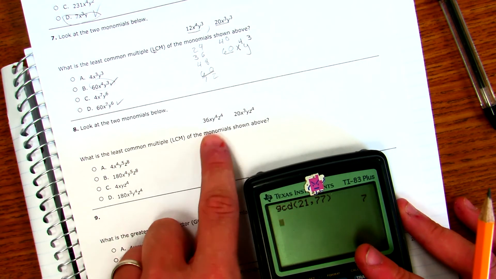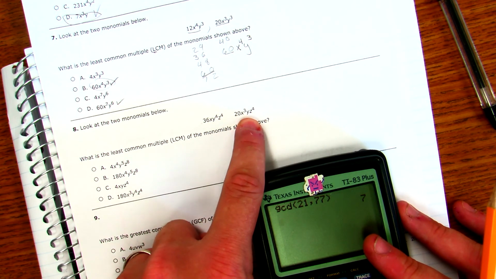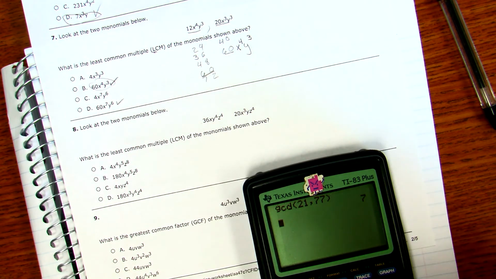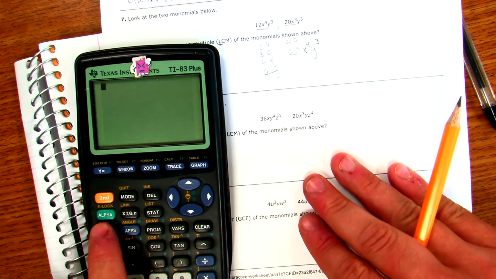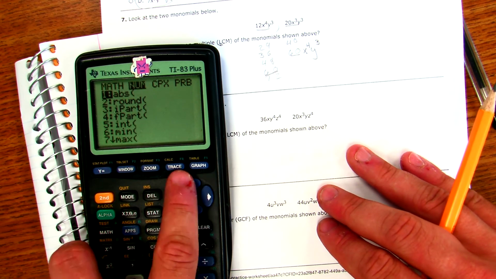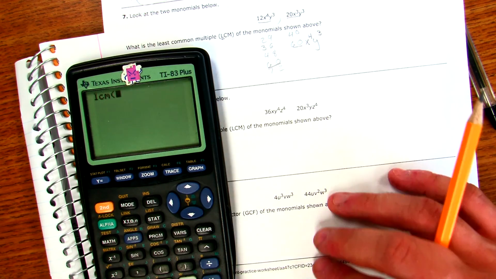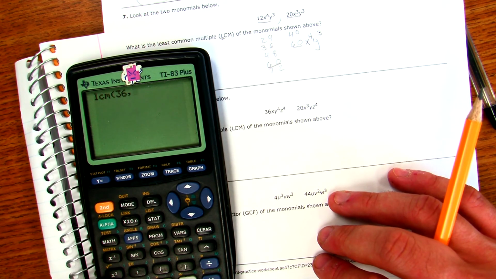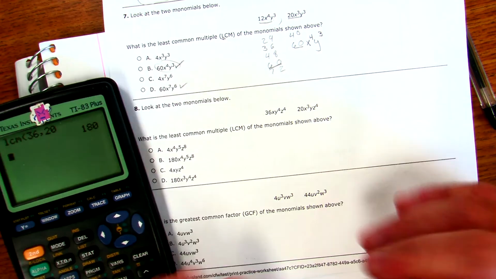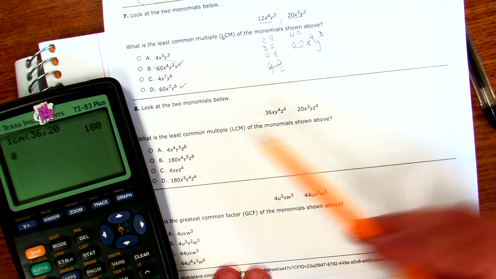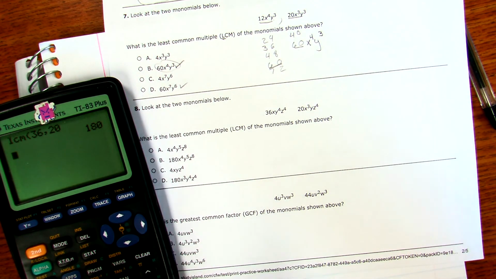They want the LCM of 36x, y to the fourth, z to the fourth, and 30x to the third, y, and z to the fourth. So again, let's use our calculator. I'm going to hit the math button, go over to num, and scroll until I find LCM. I'm going to type just the number part in, 36, comma, 20, and hit enter. So it's 180. If I counted by 36, I would eventually get 180. When I count by 20, I would eventually get 180. That's the smallest number, when you're counting by, that they both contain.